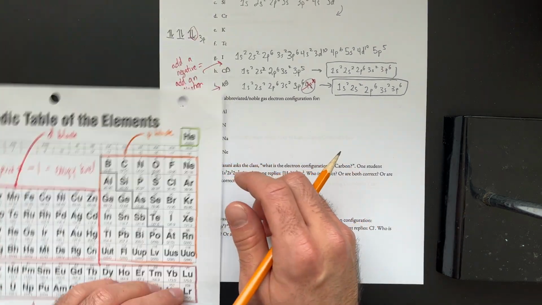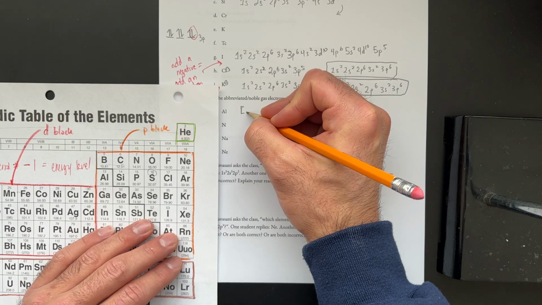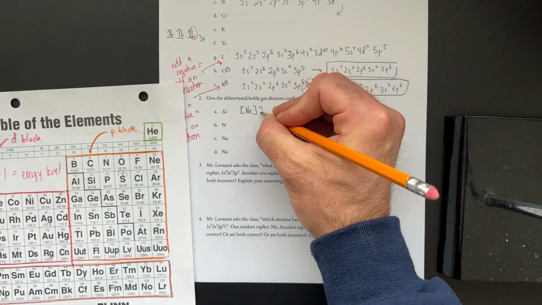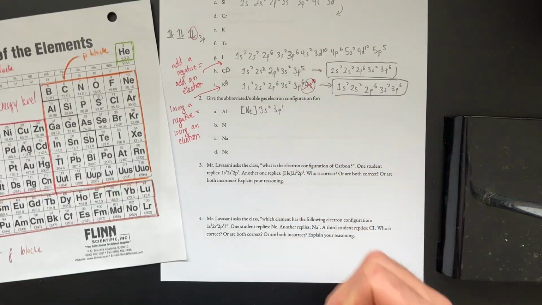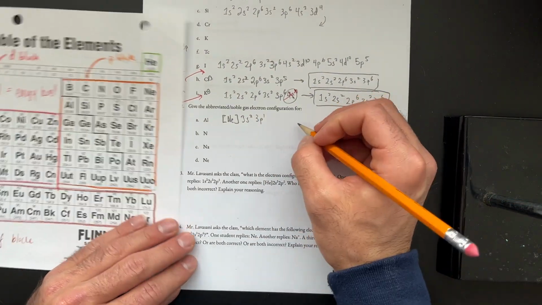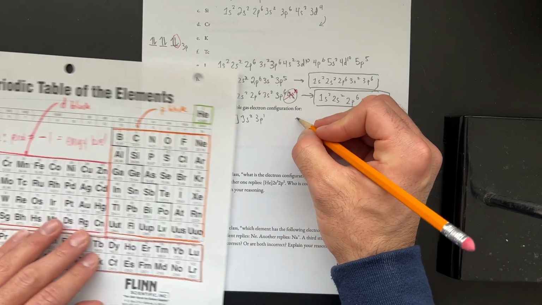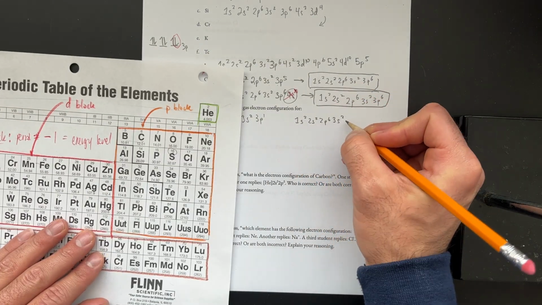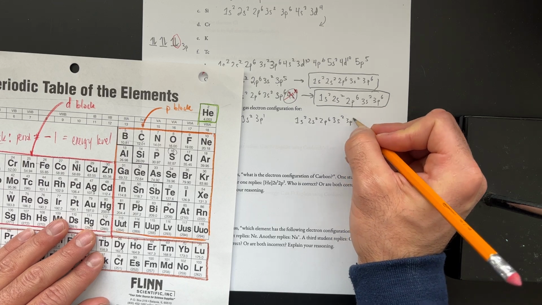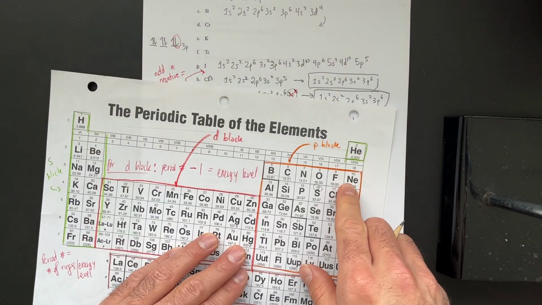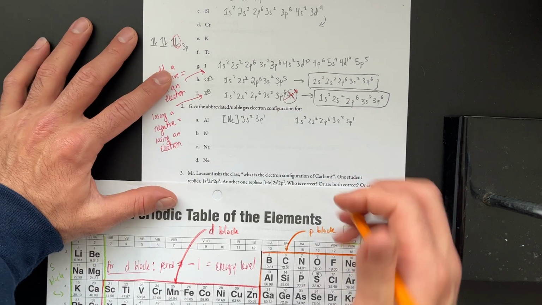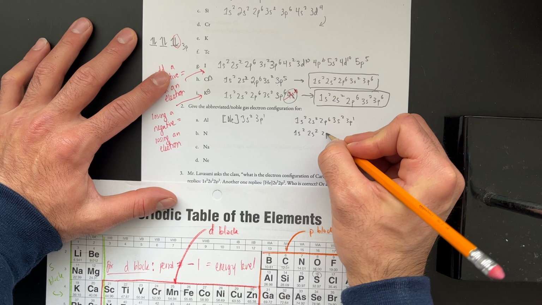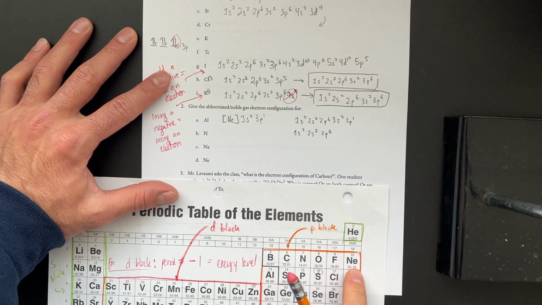So let me do that for you guys. Al, its configuration is basically going to be the configuration of Ne, and then also 3s2, 3p1. Now you might be saying, what the heck, how does that make sense? Well, think about it like this. What's the full configuration of Al? We just said it's going to be 1s2, 2s2, 2p6, 3s2, 3p1. Okay, well, what's the configuration of Ne? The configuration of Ne is going to be 1s2, 2s2, 2p6. That's Ne ending in 2p6.